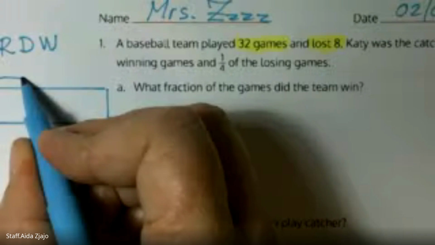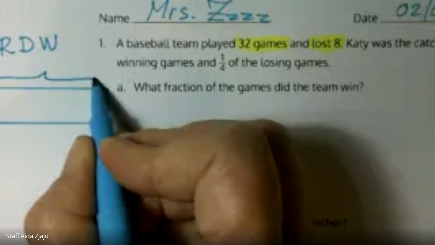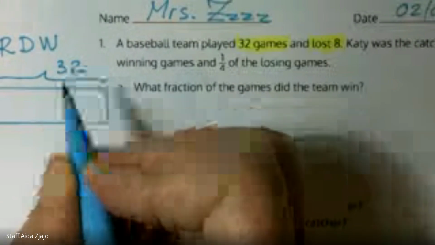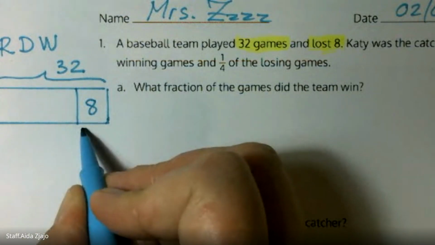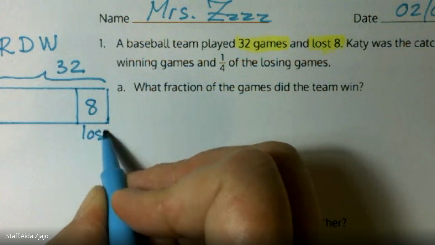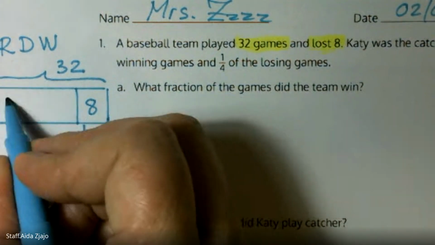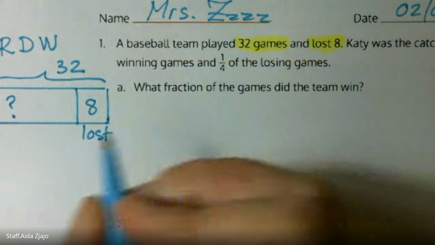And so basically they played 32 games. The total of the games was 32 games. And then the lost was 8 games. So that was lost. And then we don't know how many they won.